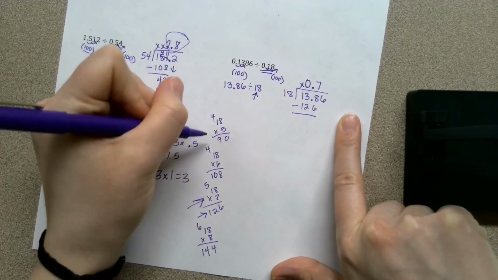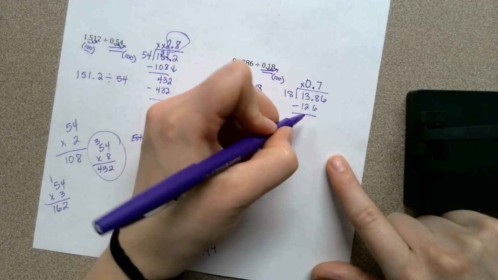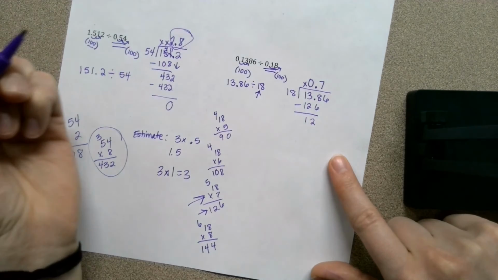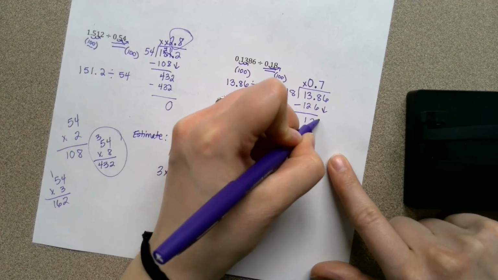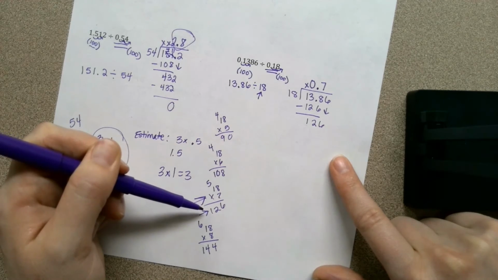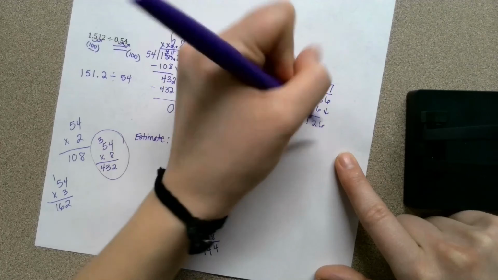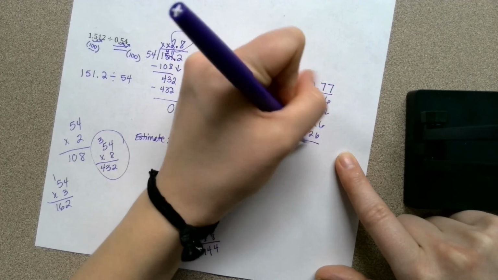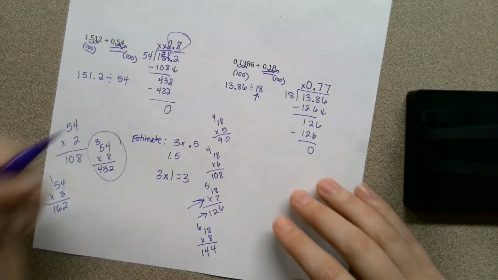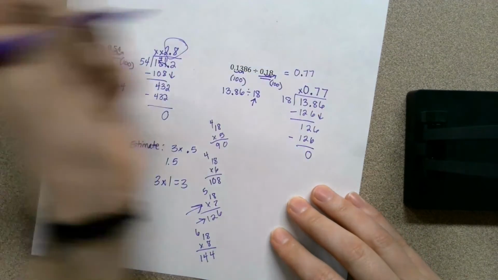Now with all this work on the side organized, we have a reference for going forward if we need it. Then when we subtract, we have 12 left over, and we bring down the 6. You'll notice that the 126 is one that we already used when we multiplied by 7. So that gives us our exact answer. And our quotient is 0 and 77 hundredths.